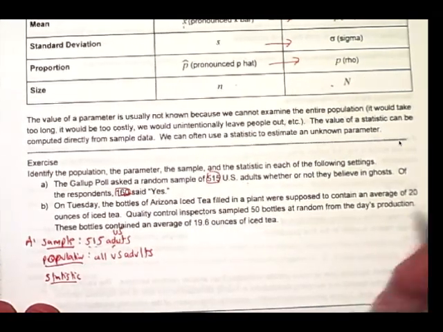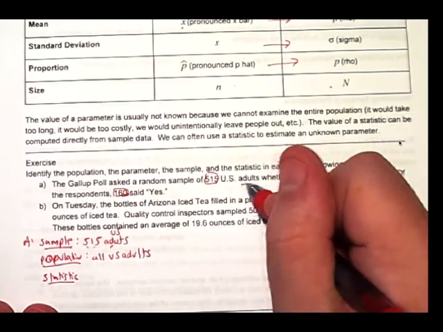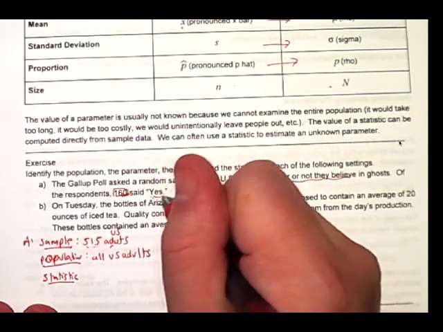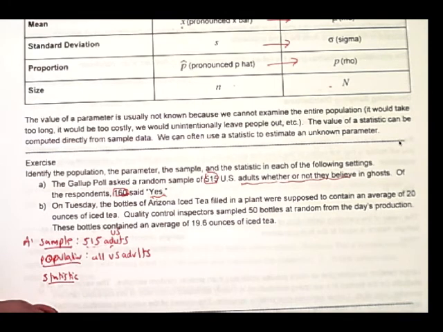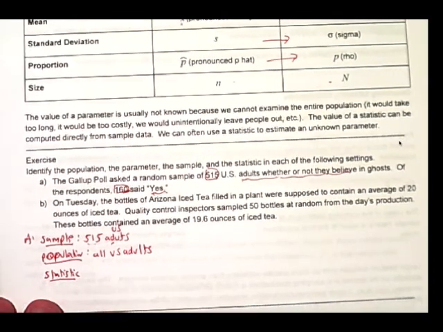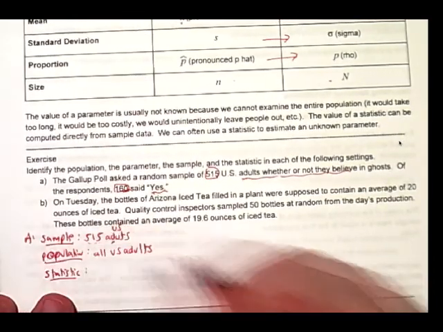What also clues me into a proportion is I got asked a question and my response can be one of two things. It can either be yes or no. That's a response, some sort of categorical variable. So right away I'm thinking it's got to be some sort of proportion.